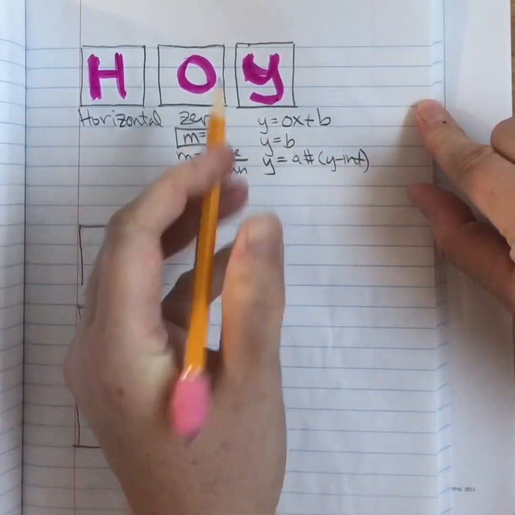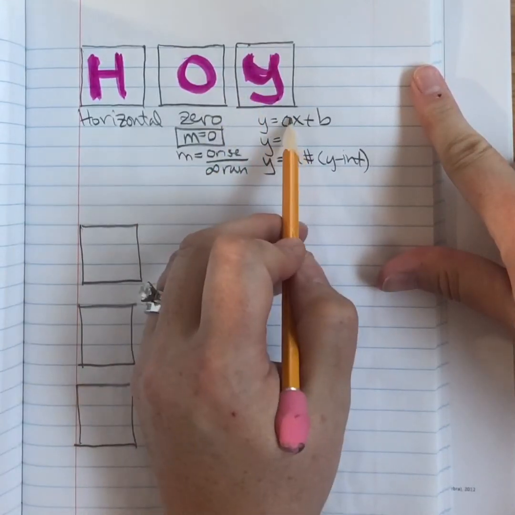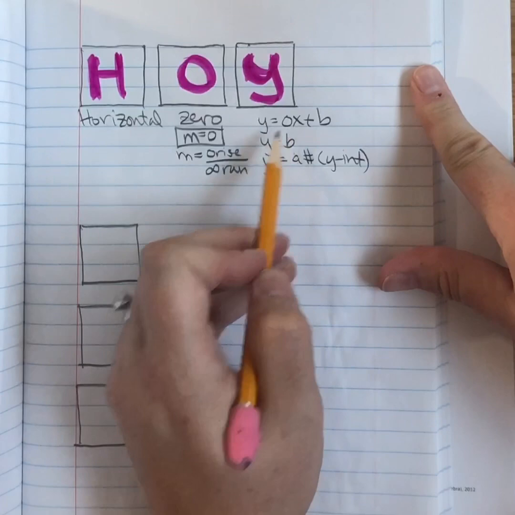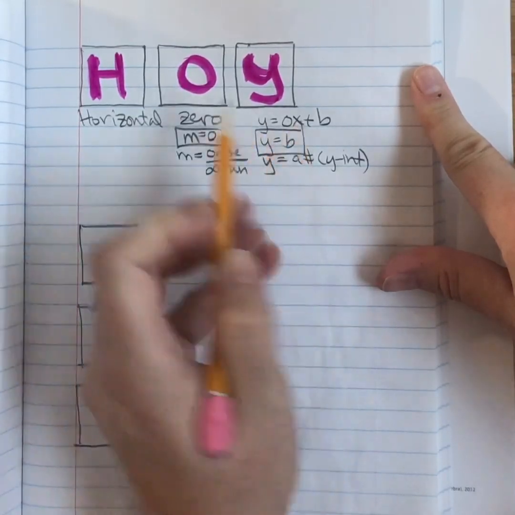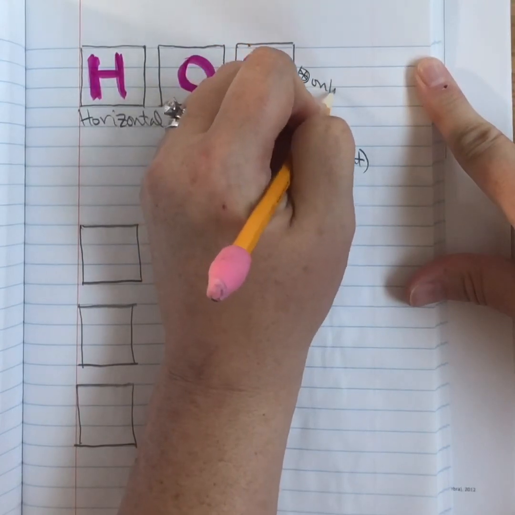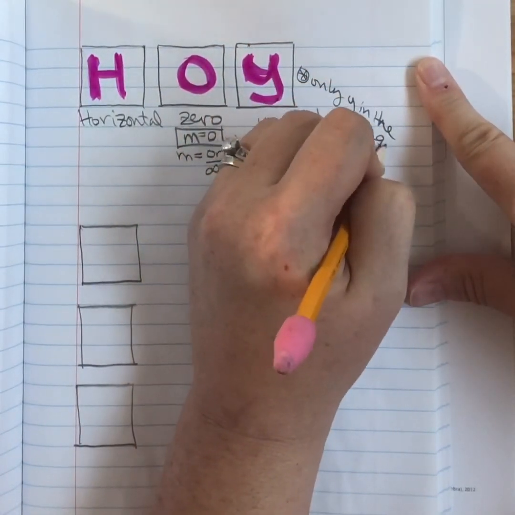So my point is, there's only y in the equation because the 0x basically adds out to 0. That's why you only have y equals b. So again, the whole point of this is there's only y in the equation.